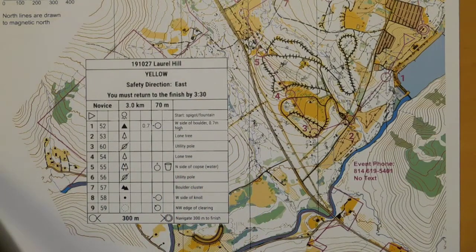Remember that orienteering has an international set of symbols to show the map. There are also an international set of symbols to show what the features are. And that's what these are about. Here where it says lone tree, this is how a lone tree is shown symbolically.